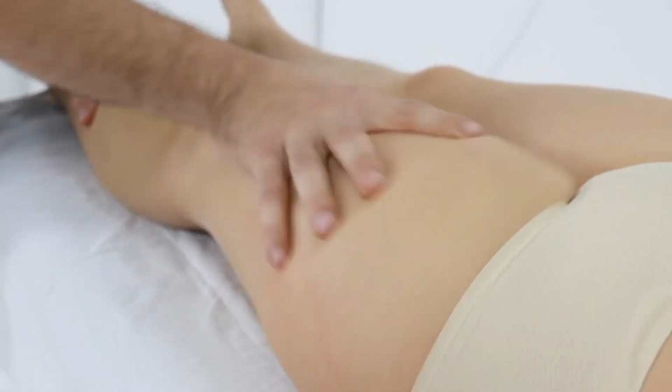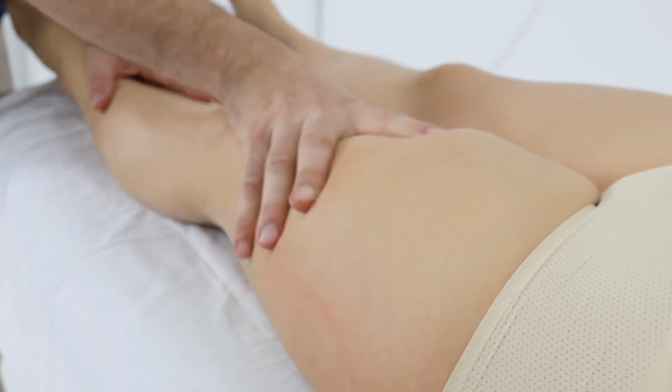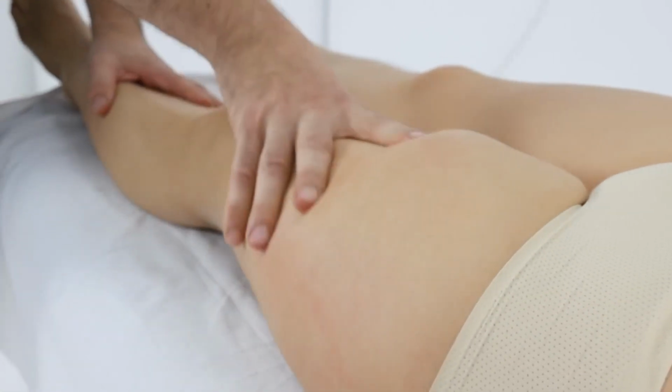I'm relaxing deep muscles so that the fluid flows more freely, more naturally.